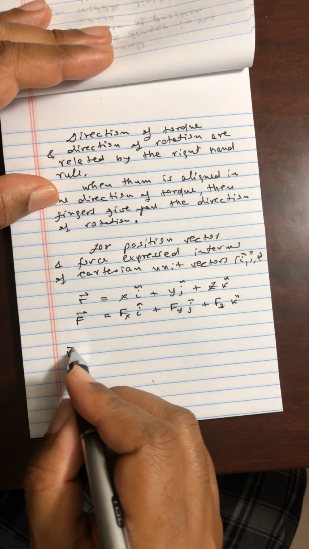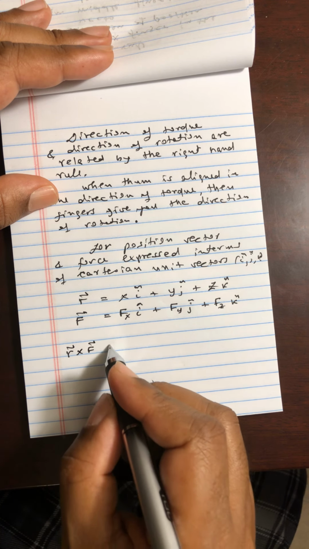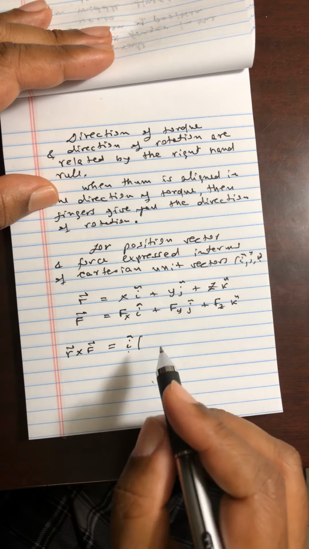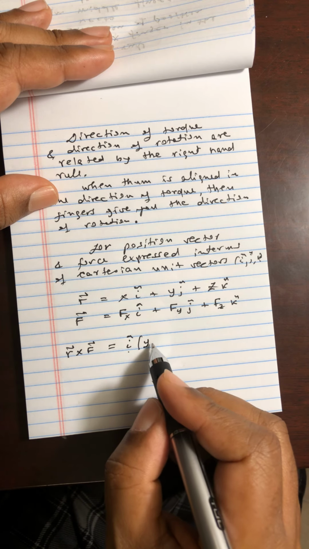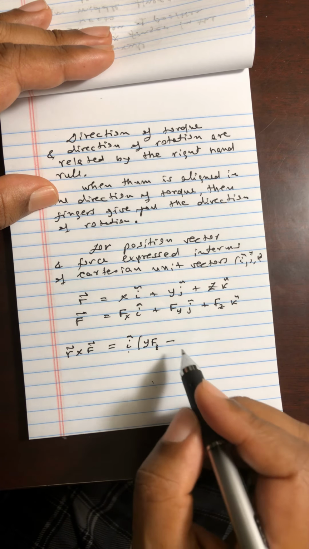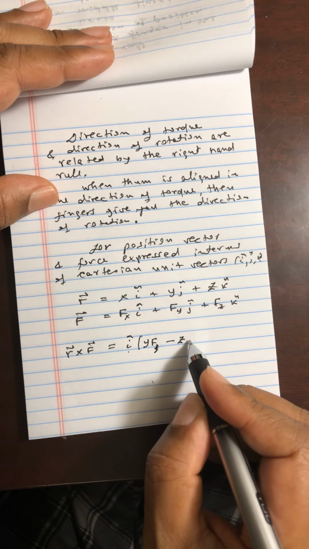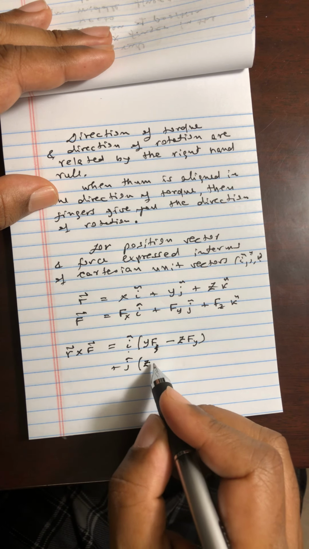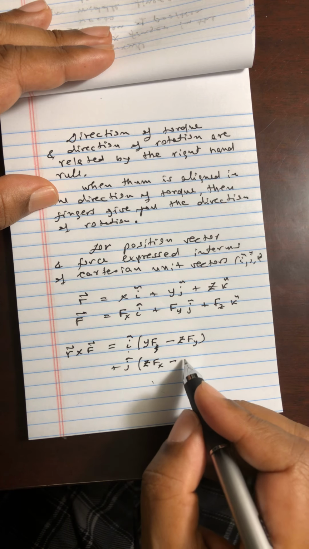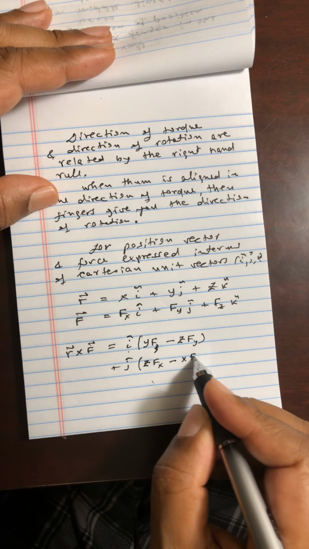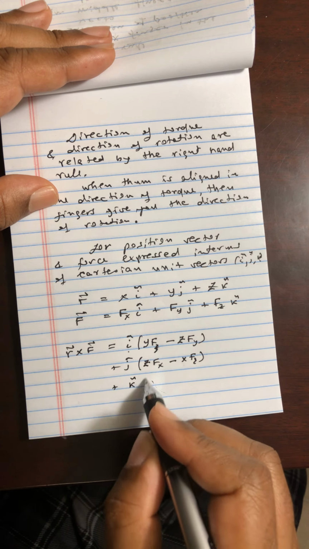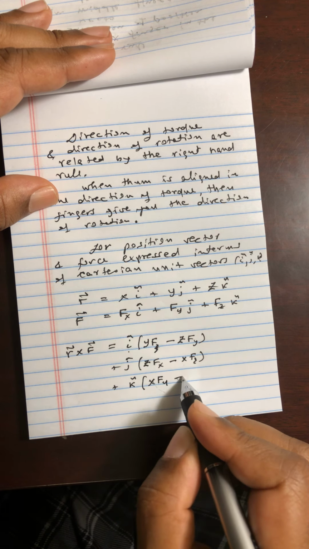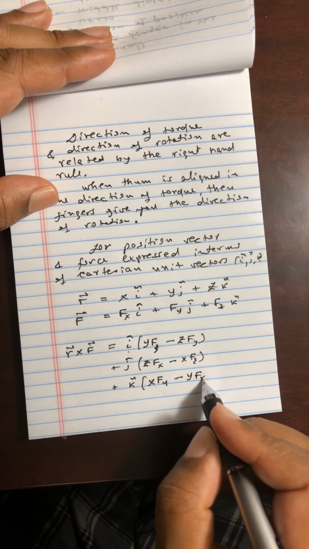Then r cross F is given by, in the i direction, y fz minus z fy, and then plus j, z fx minus x fz, and then in the k direction, x fy minus y fx, okay?